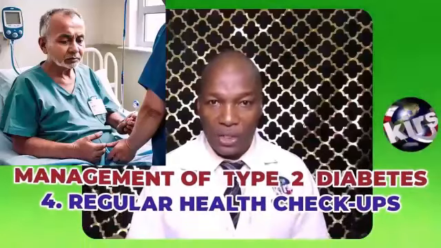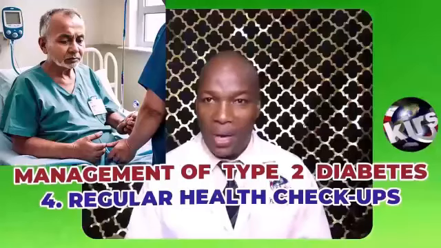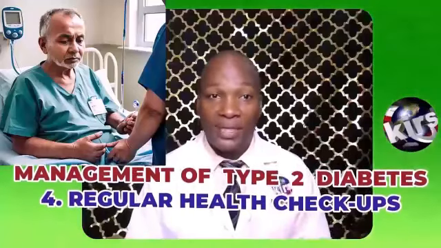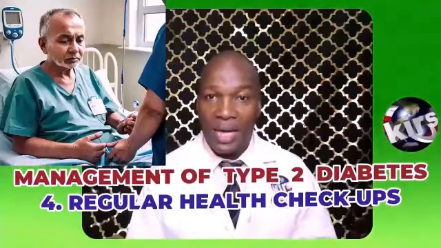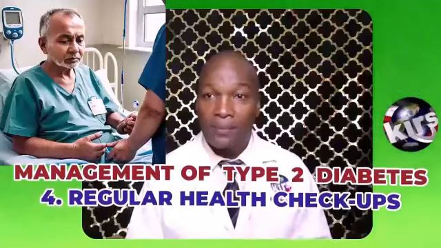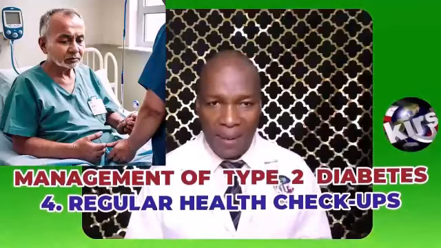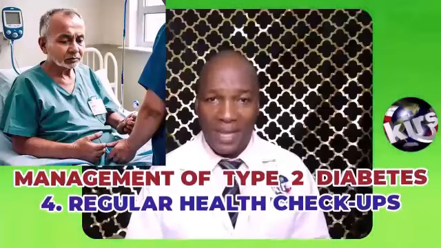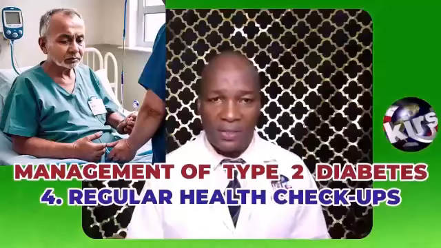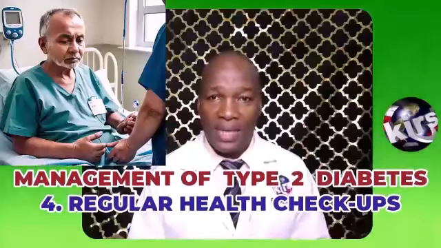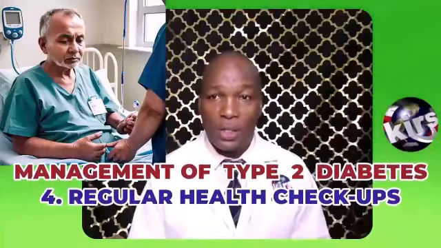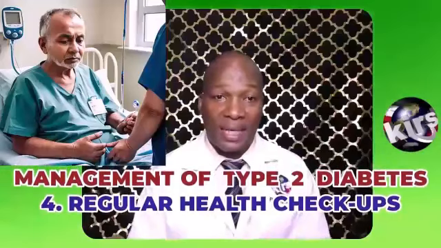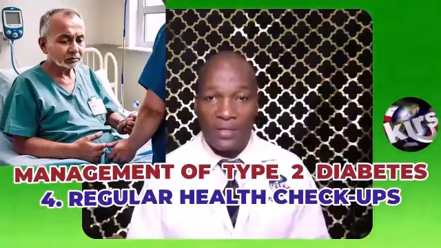Then we have regular health checkups. Monitor complications. Regular visits to your healthcare provider are important to check for complications such as heart problems, retinopathy, kidney damage, nephropathy, and nerve damage, neuropathy. Then we have vaccinations. People with diabetes are more prone to infections, so getting vaccines like the flu shot and pneumonia vaccine can help prevent illnesses.